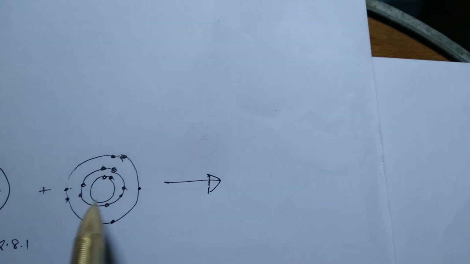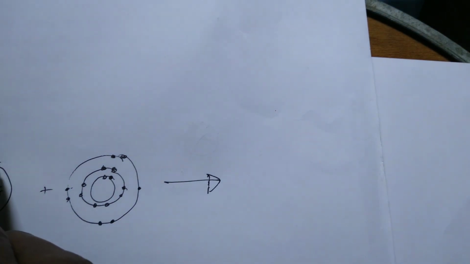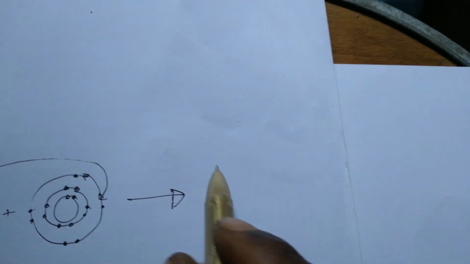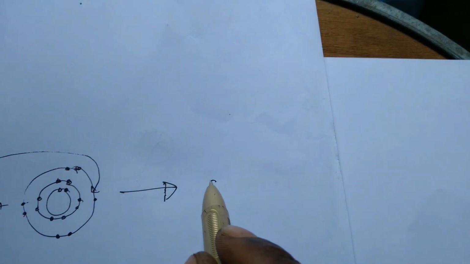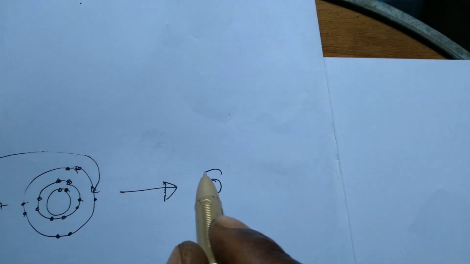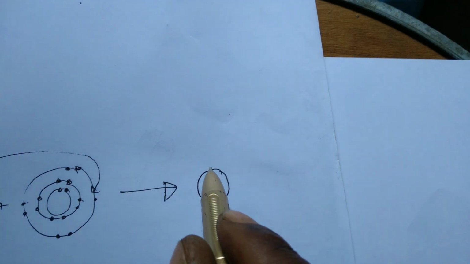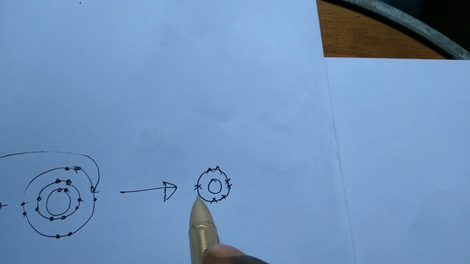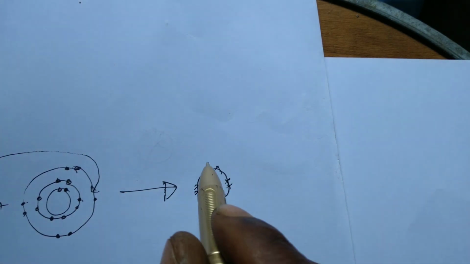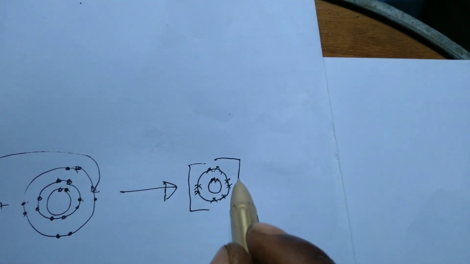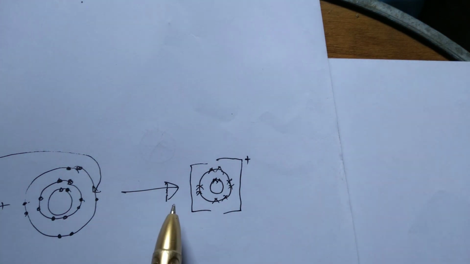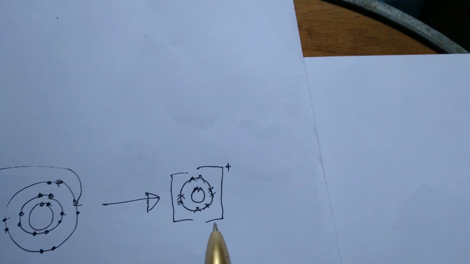So we are going to have 2.8, and then a positive sign, because now we have more protons than electrons, since we have lost 1 electron.